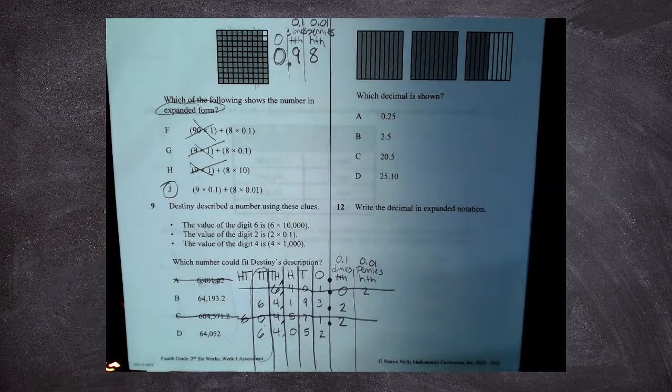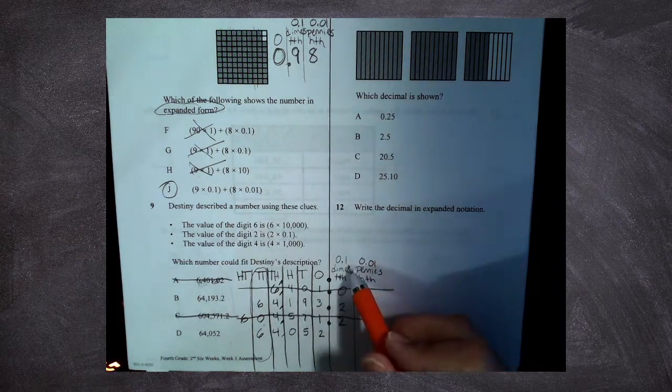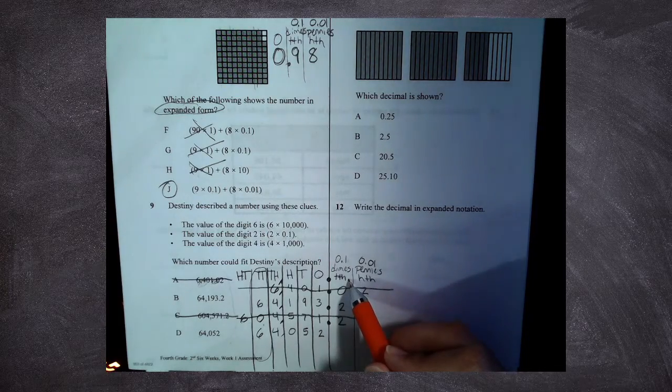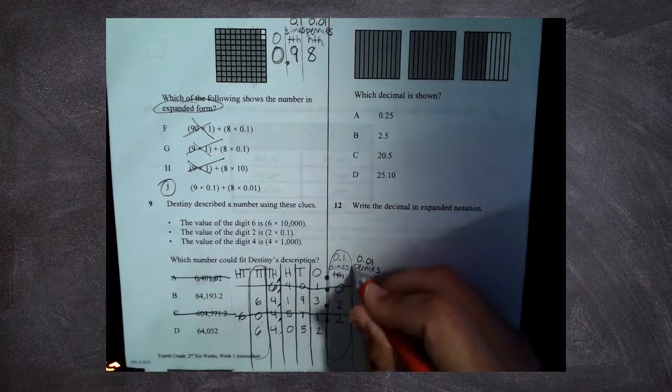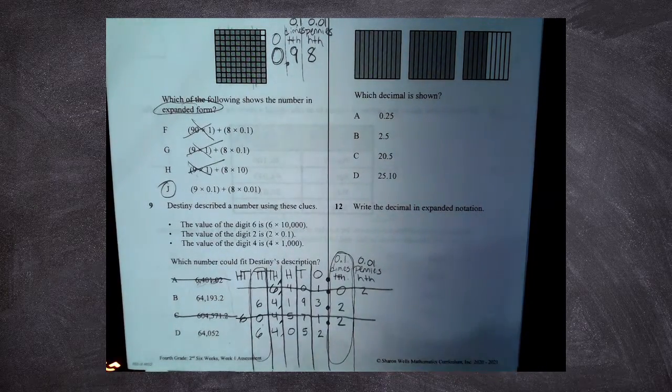The next clue says the value of the digit 2 is 2 times 0.1. This is part of the reason why I always write those reminders for myself. 0.1, that's my tenths place. There are already 2 answer choices that I crossed out, so I'm not even going to check them anymore. I'm only going to check the ones that are left. And in this tenths place, I should find a 2.